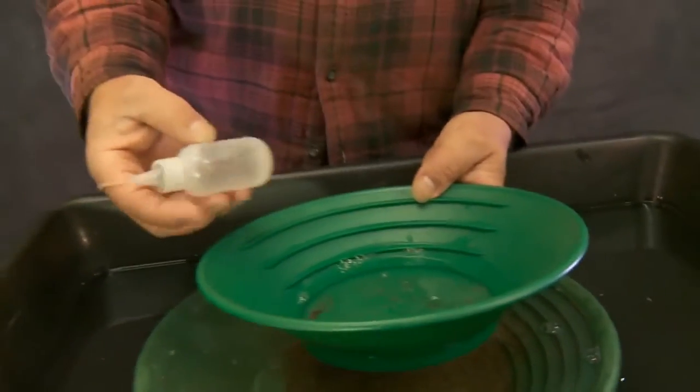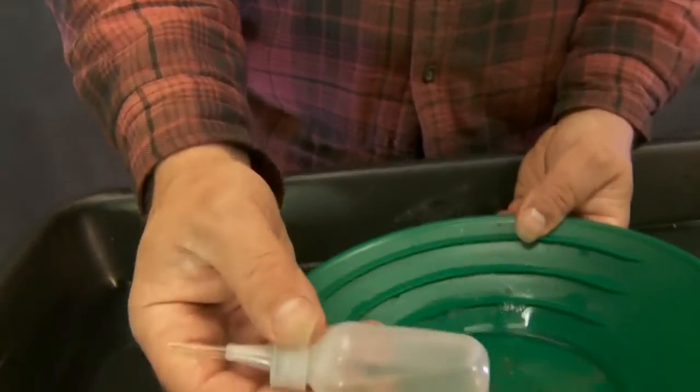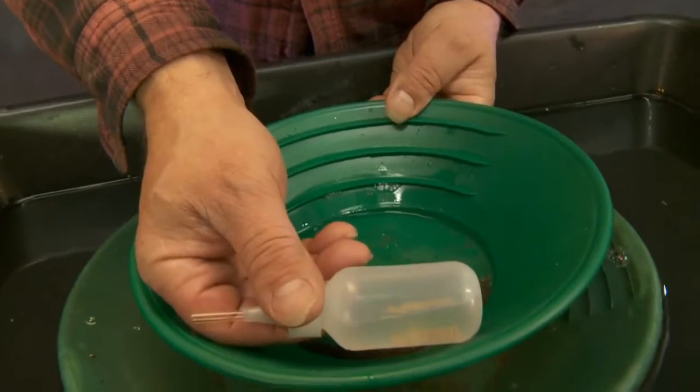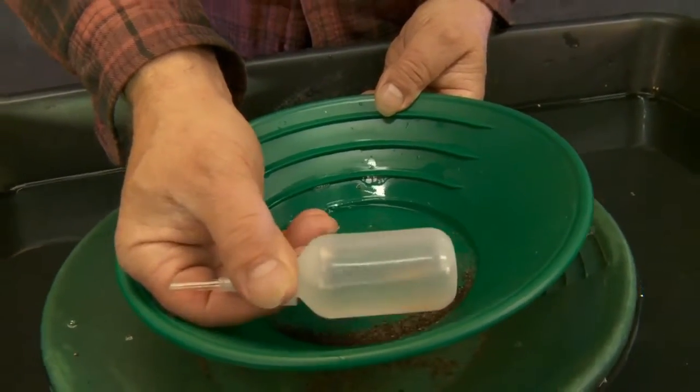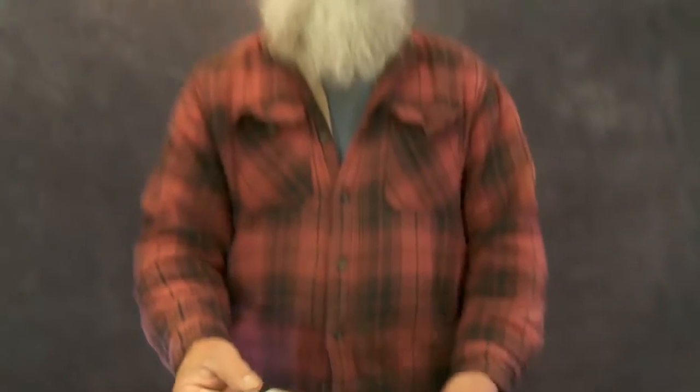And if you look, I don't know if you can see it or not, but there's gold down to the bottom of that snuffer bottle. That's where it's supposed to be. That way we can take it home.